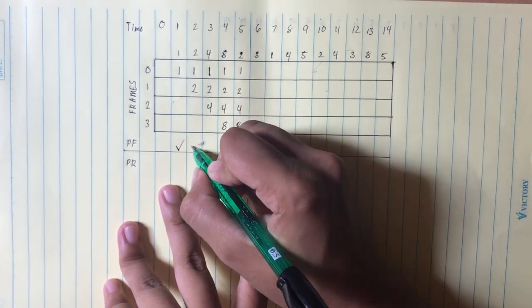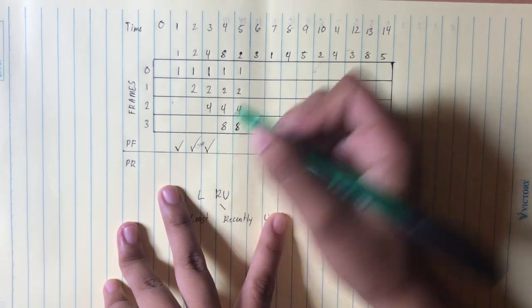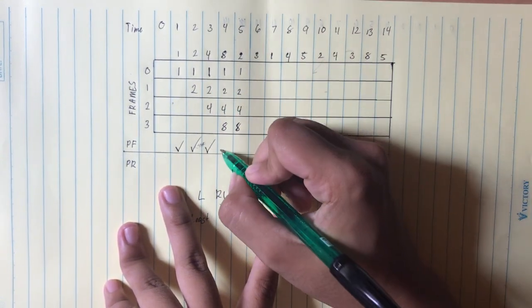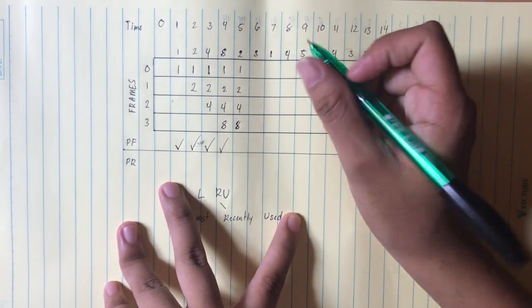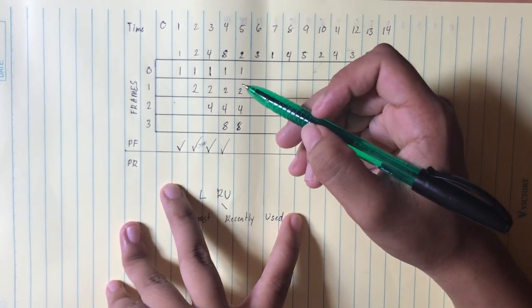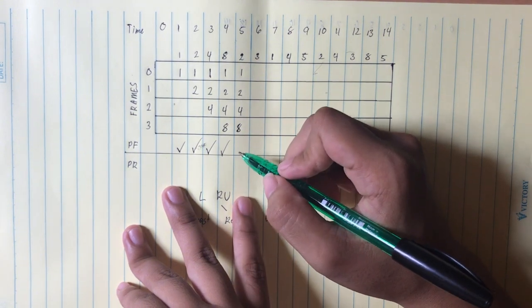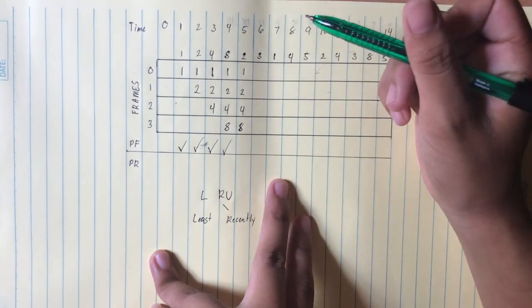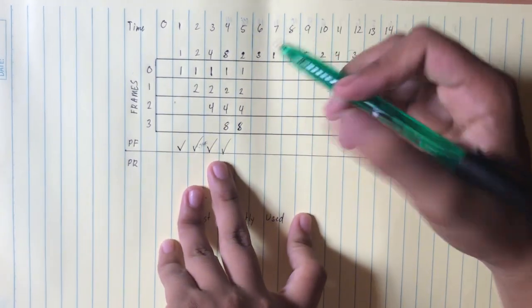Then 2, inserted 2, it's another page fault. Inserted 4, another page fault. Inserted 8, another page fault. But as you can see here, at time 5, there were no new page reference that we inserted, so there's no page fault.